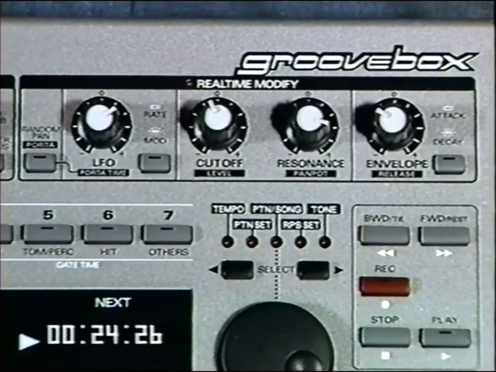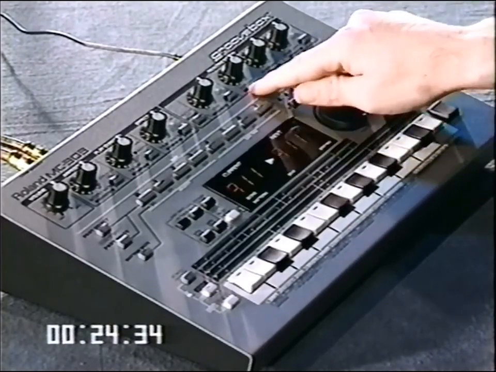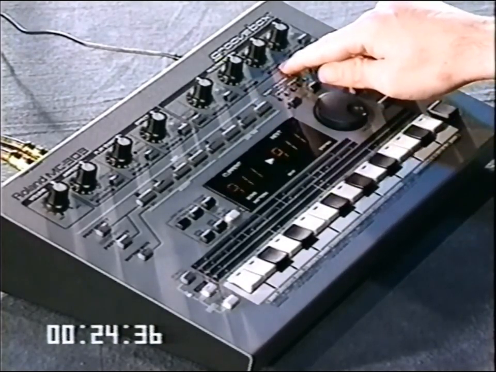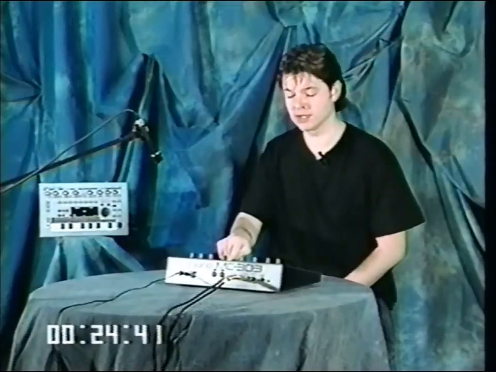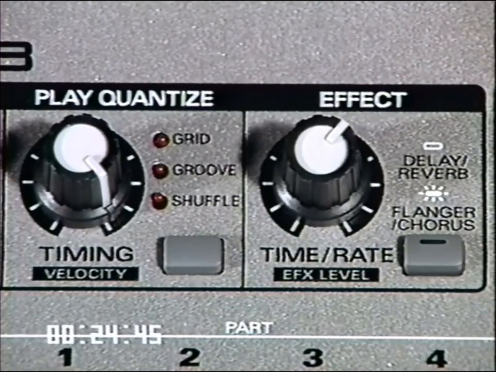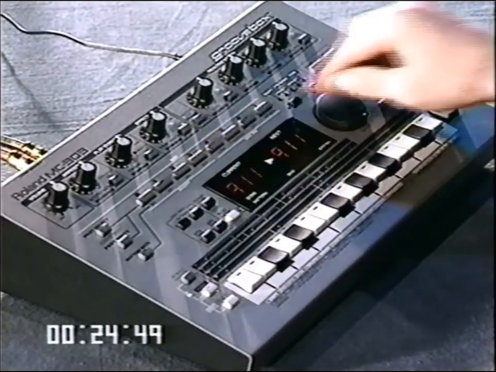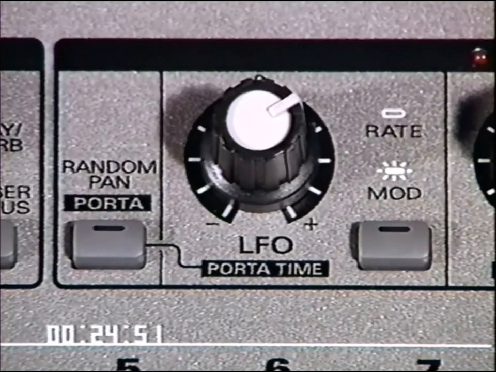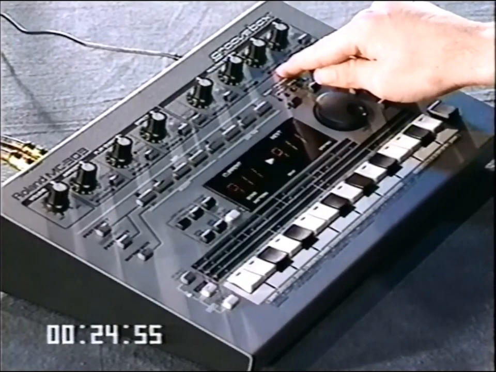If you look at the top of the unit, you can see the real-time modify controls show us that we have control over, for example, the envelope of the sound. There are some filter controls. There's a thing called an LFO, which stands for low frequency oscillator, and we'll come on to that in due course. We have control over 2 discrete effects units built into the unit. We can adjust the portamento, which again I'll explain soon, the level of the sound, and the panning of the sound.